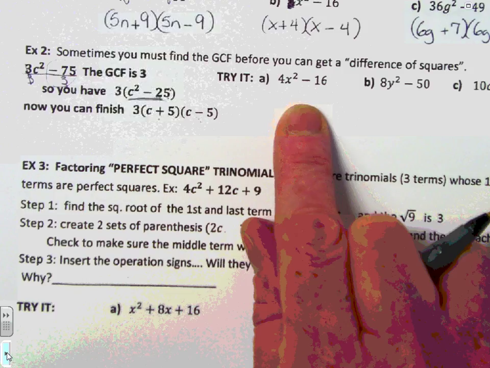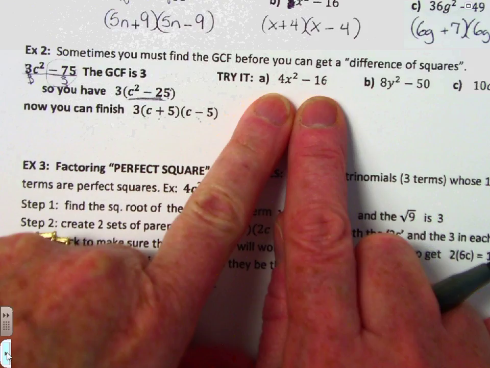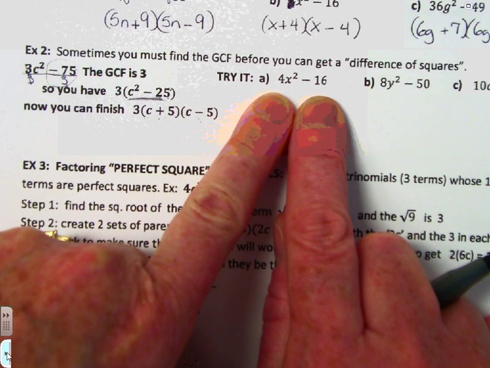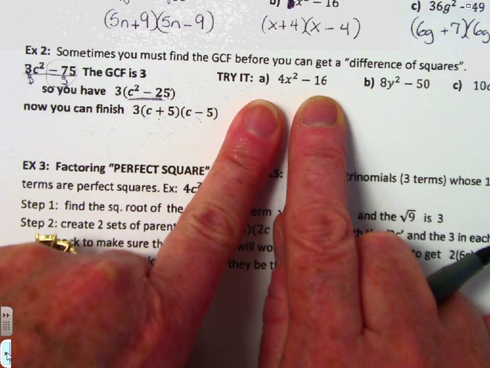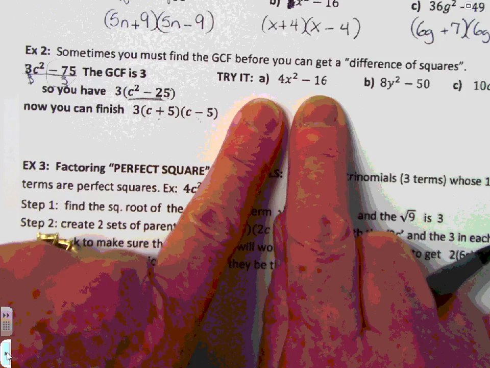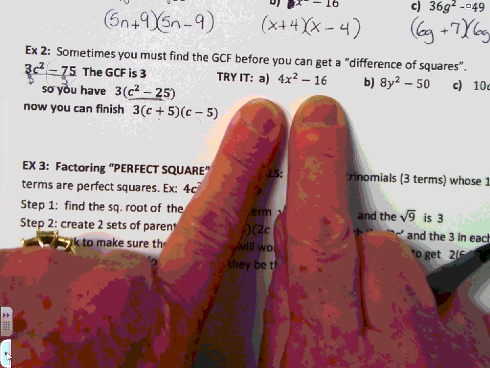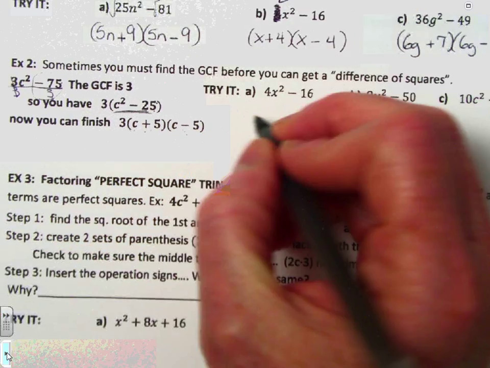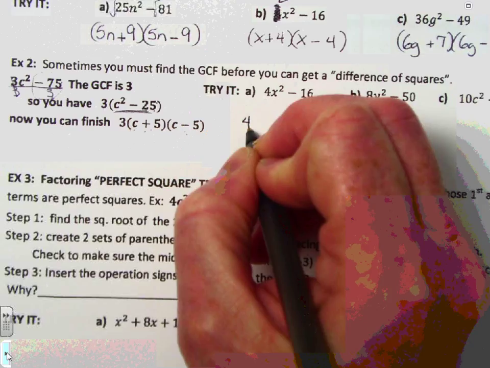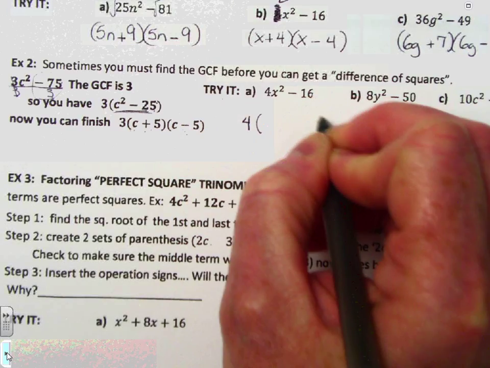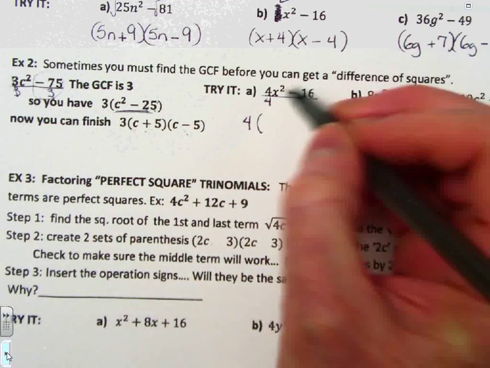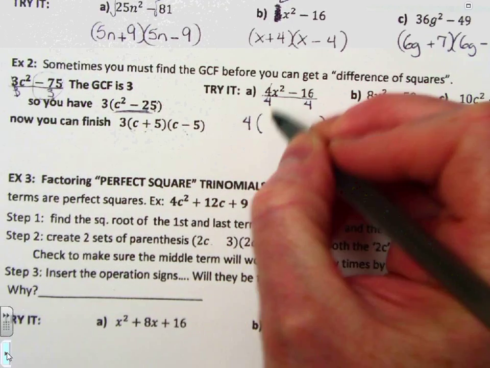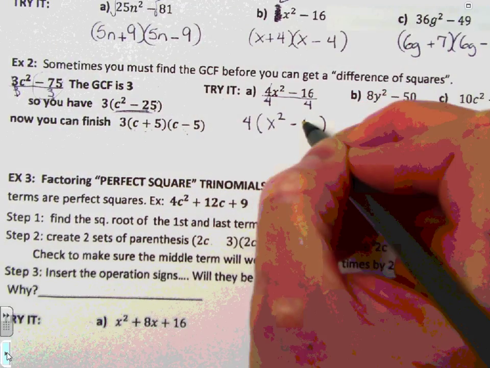Try it A. Okay. Is there a greatest common factor? We always want to remove the greatest common factor first. Even though the 4 could have a square root, we want to remove the greatest common factor first, okay? That's always your first step. So if we remove the greatest common factor of 4, that means we divide by that 4. Then I would get my answer of x squared minus 4.